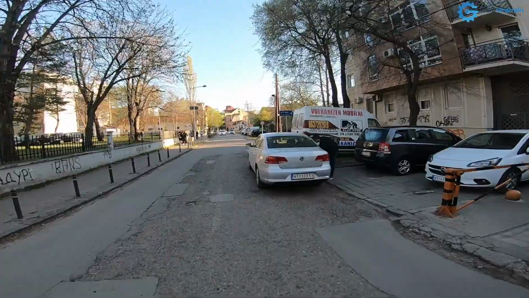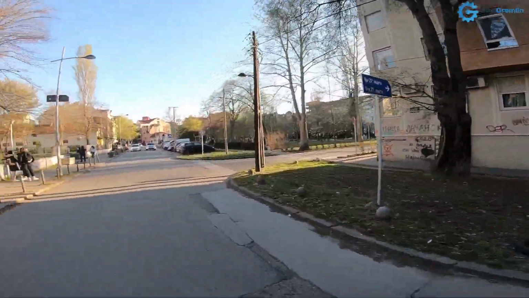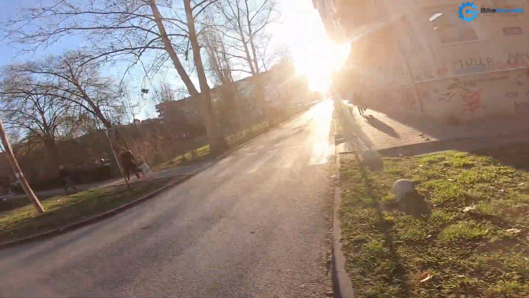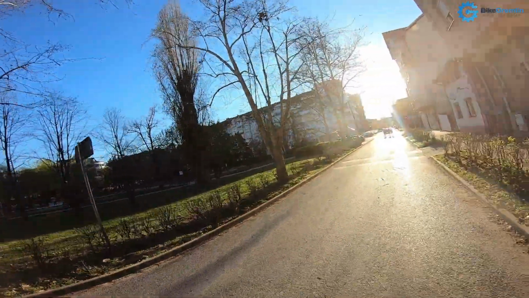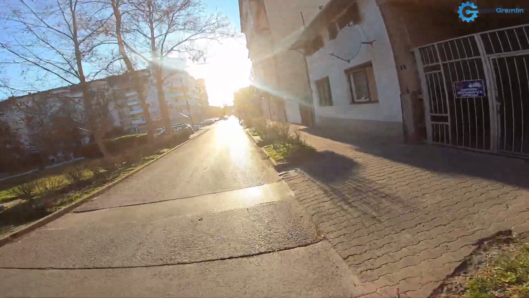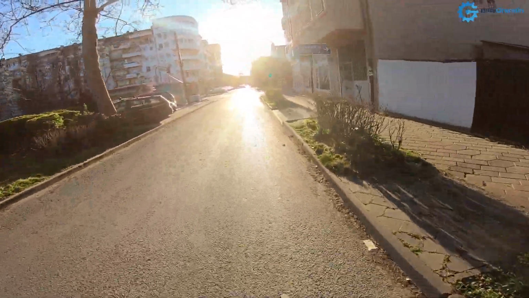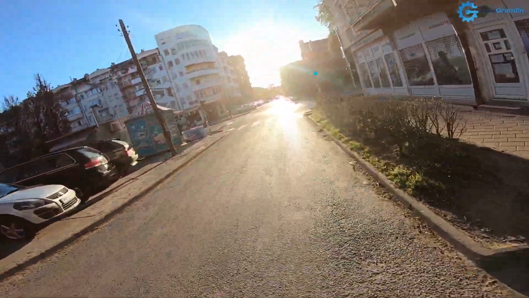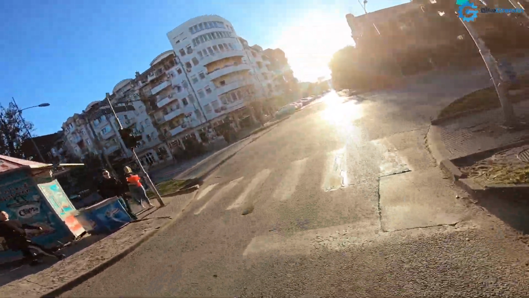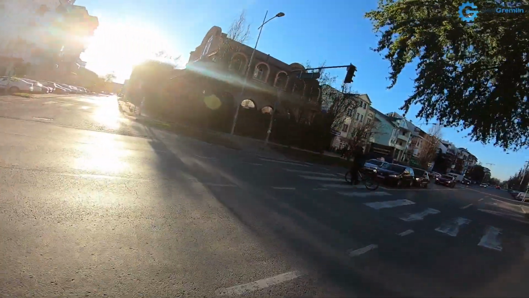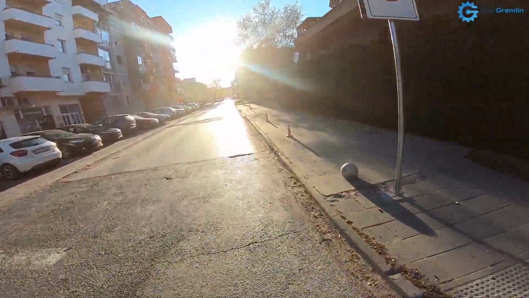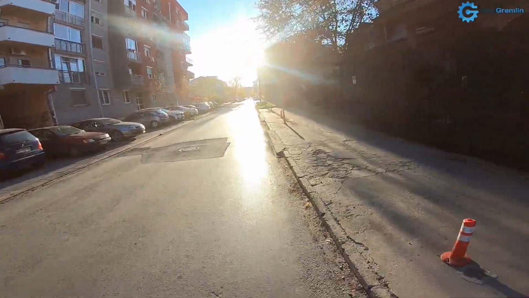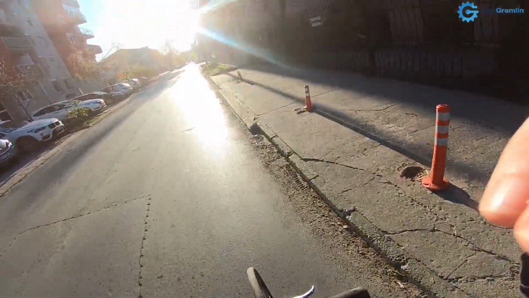And here you will see why it is important to have lights even during daytime when the sun is low, either in the morning or in the late afternoon. Here you can see the only thing that's really visible is the traffic light, and everything else is merged and blended into each other. So it's a good idea to have lights to be more visible when riding, even in daytime. Here you can see the sign is very blinding.